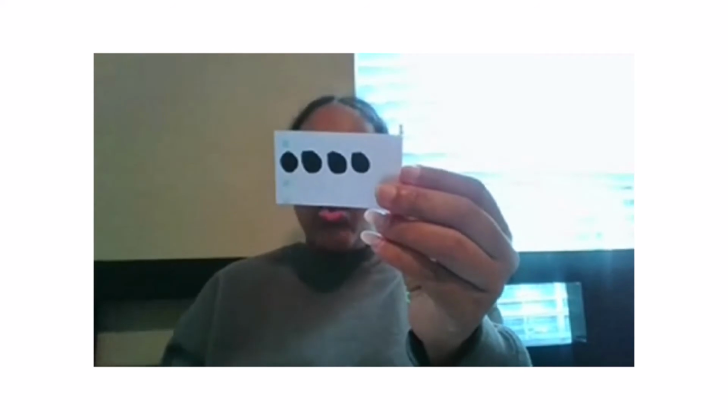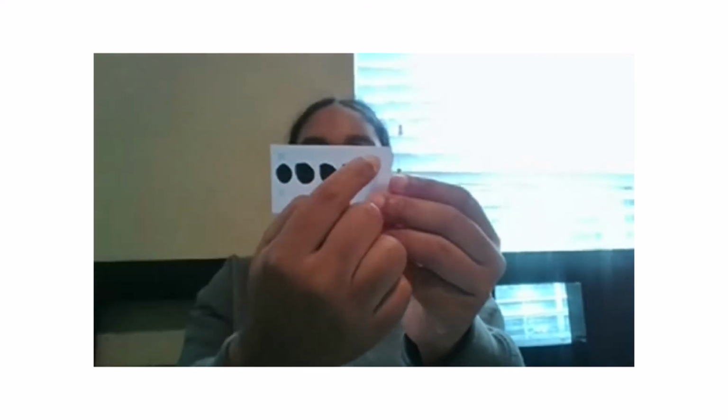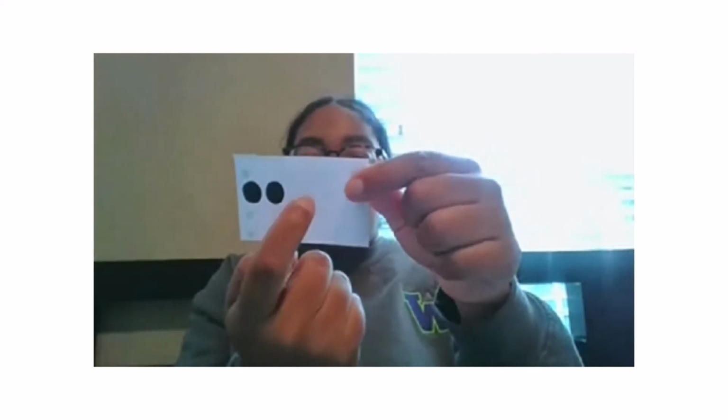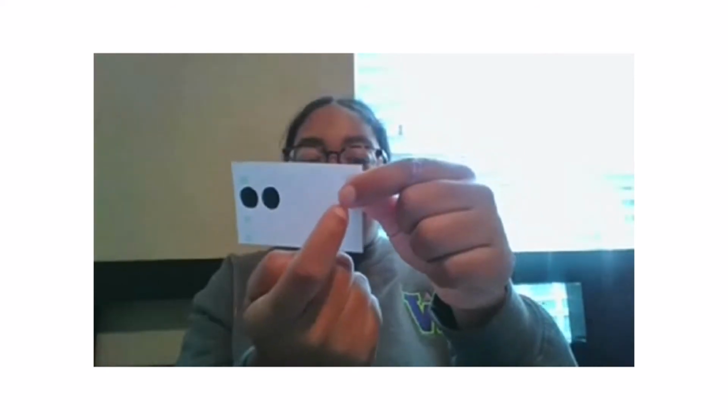How many circles do you see? 4. Great job. How many more do I need to make 5? 1. Great job. So I'd act like there's 1 invisible circle right there. Great job. How many circles do you see? 2. Great job. How many more circles do you need to make 5? 3. Great job. Invisible circles, 3, 4, 5.